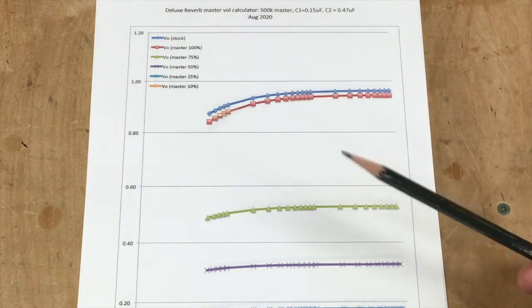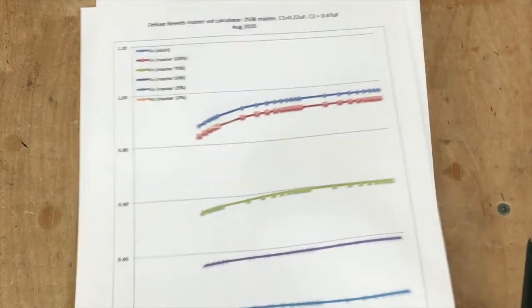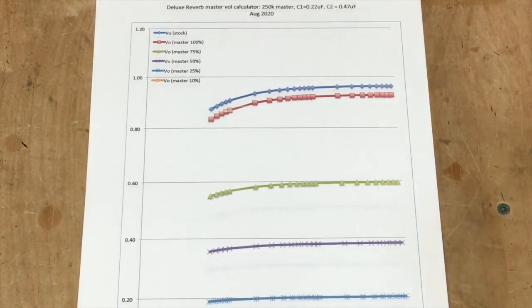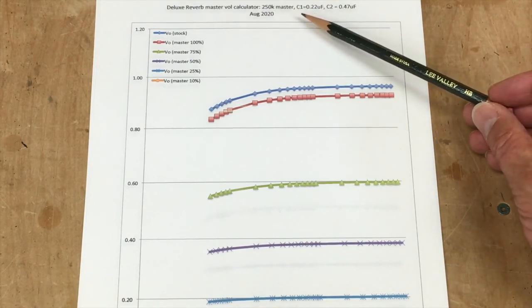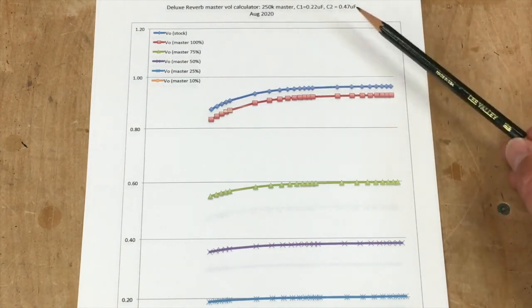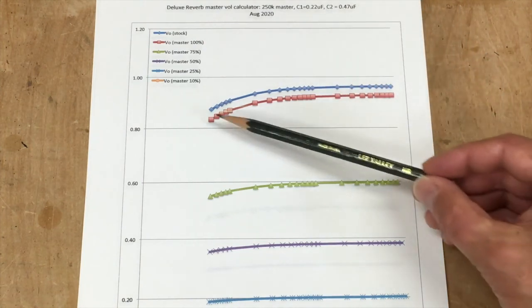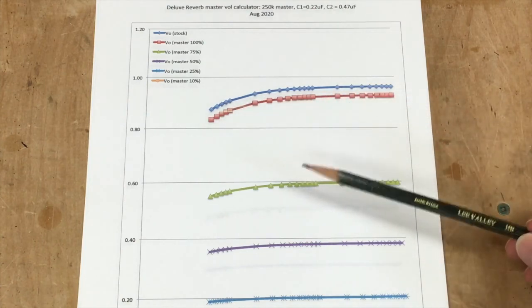Still, I don't like the fact that I'm using a 500K master volume potentiometer. So I tried to determine if I could get closer with the 250K, and this is what I came up with. This is changing the stock value of capacitor C1 from 0.1 microfarad to 0.22 microfarads. C2 is still at 0.47 microfarads. And as you can see, the response is almost exactly the same.